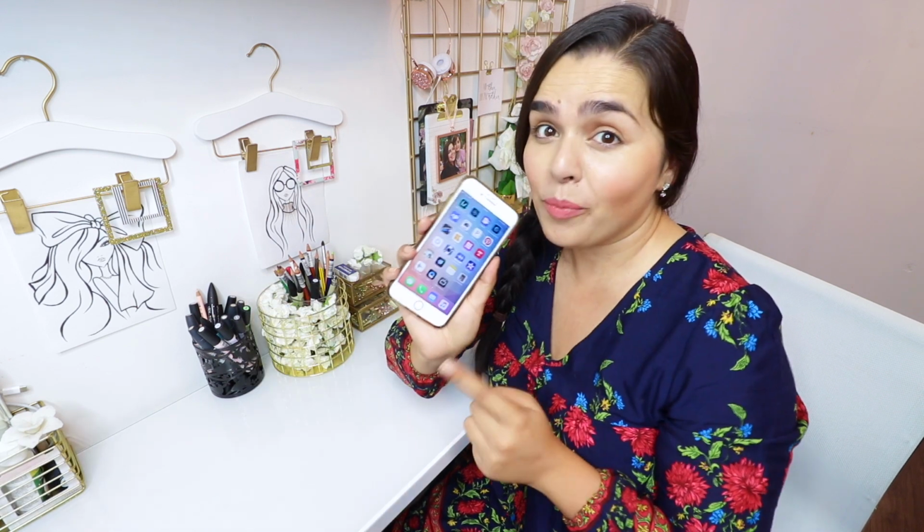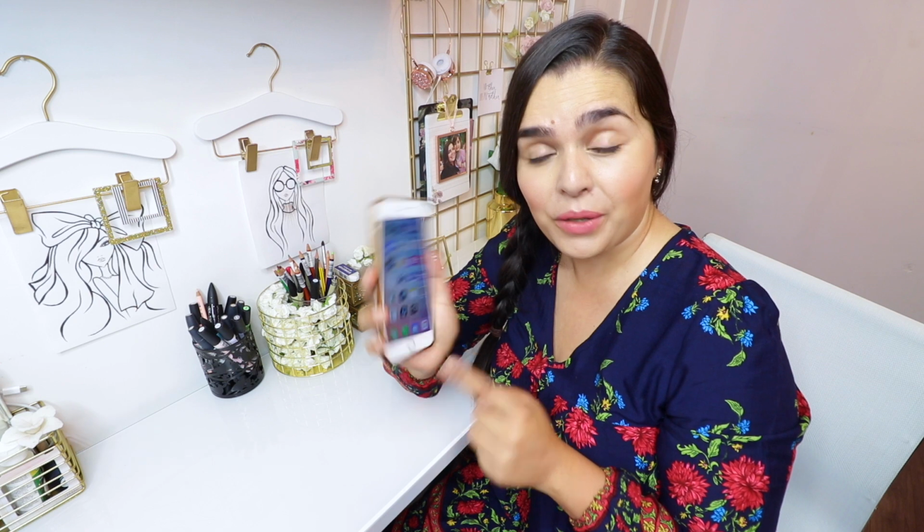In this week's video, I'm going to be showing you some of my top photo editing apps on my iPhone, how I use them, some of my tips, and how you might be able to apply some of those tips to your own work.